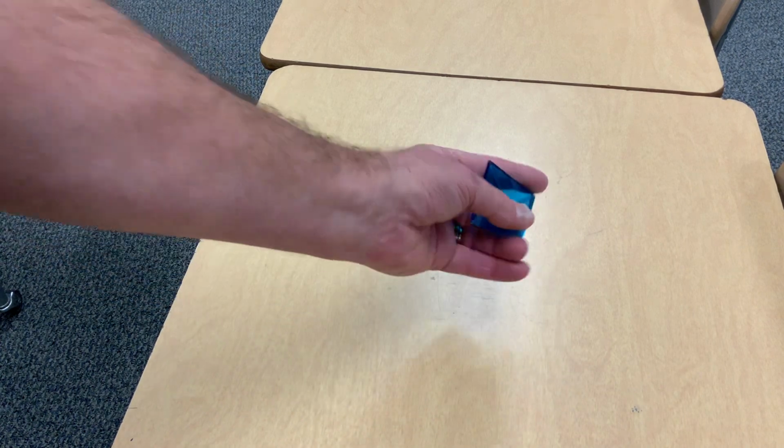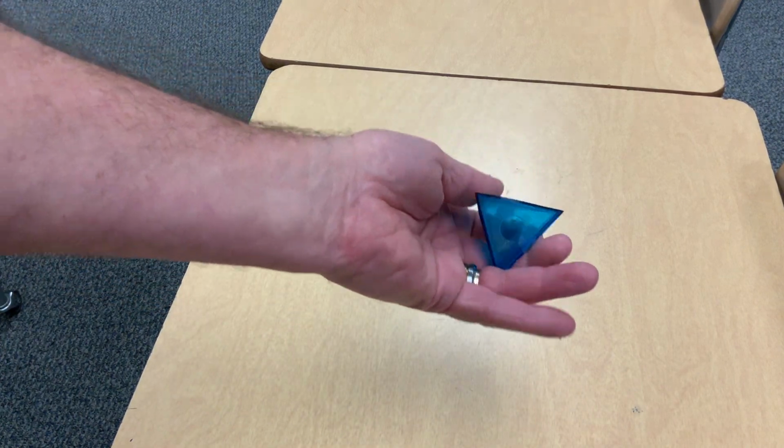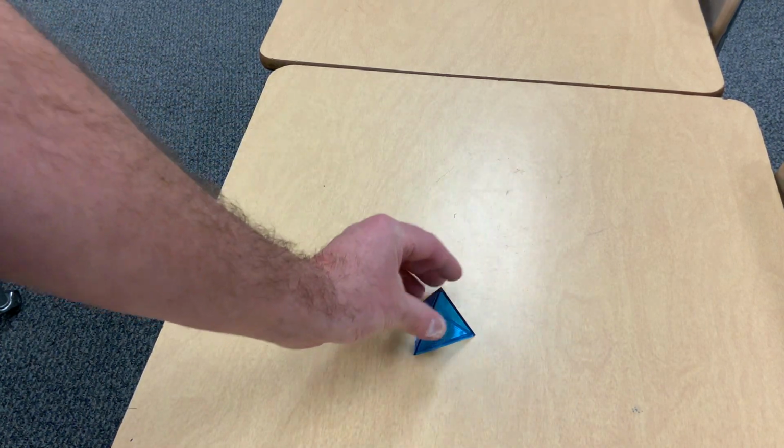All right, number 22. This, again, is another pyramid. It has a triangle base, so it is a triangular pyramid.